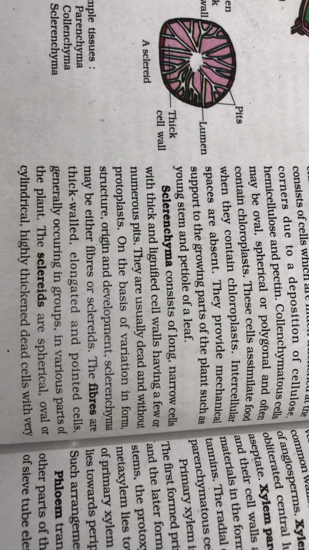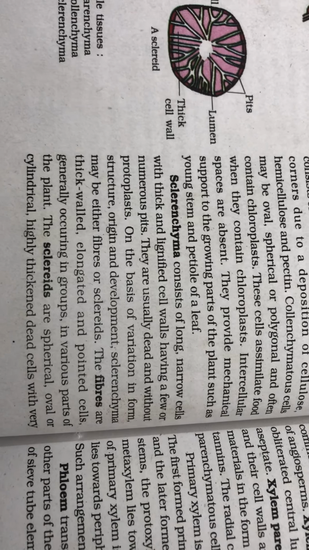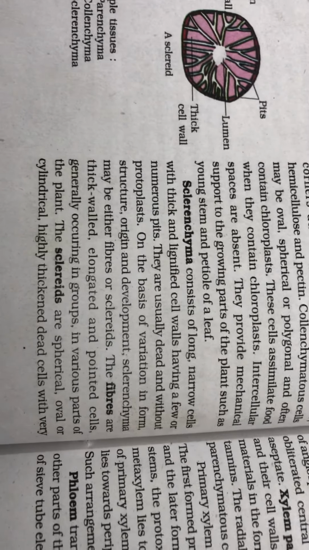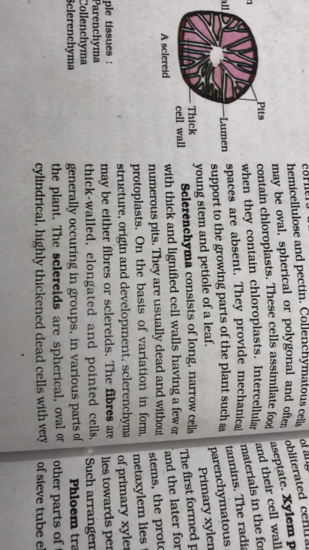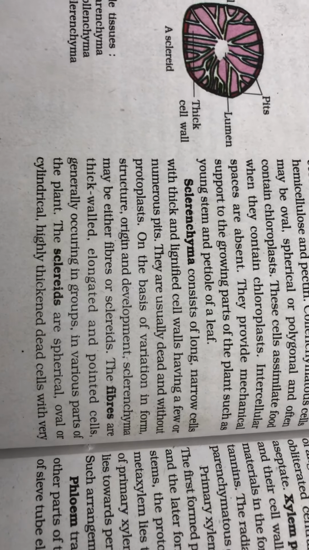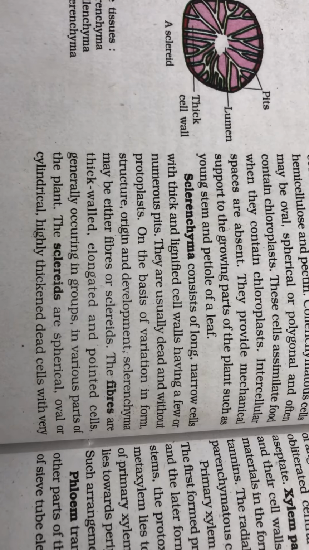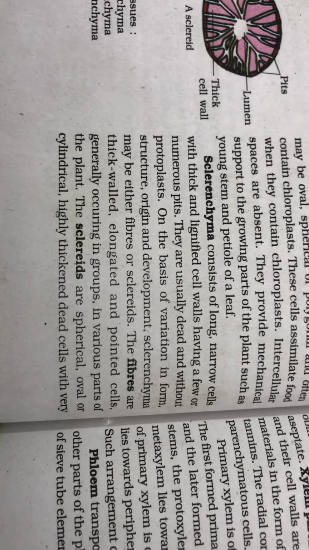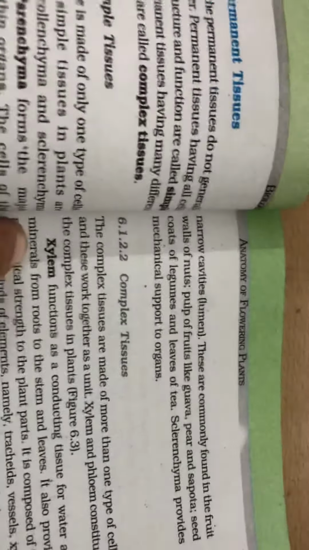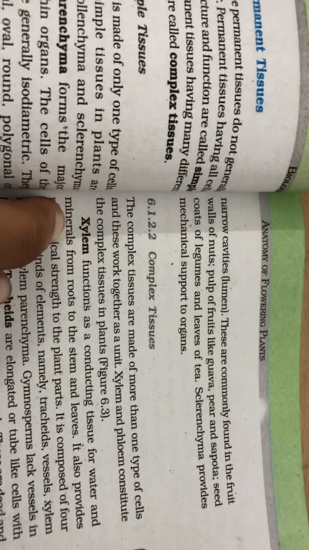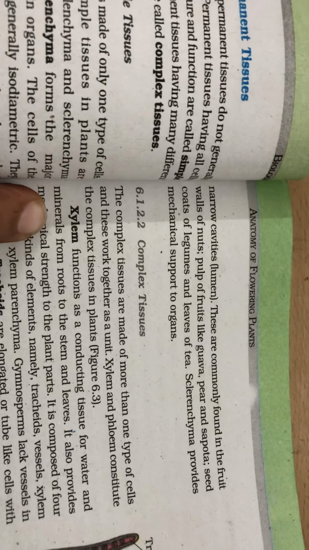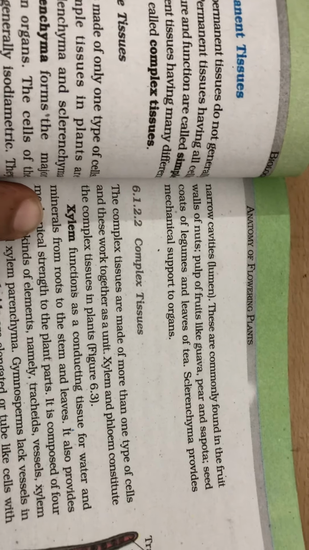On the basis of variation in the form of structure, origin and development, sclerenchyma may be either fibers or sclereids, depending on where they are present. The fibers are thick-walled, elongated and pointed cells generally occurring in groups in various parts of the plant, and sclereids are spherical, oval or cylindrical, highly thick dead cells with very narrow cavities, that is lumen. These are commonly found in the fruit wall of nuts, pulps of fruits like guava, pears, sapota, seed coats of legumes and leaves of trees.